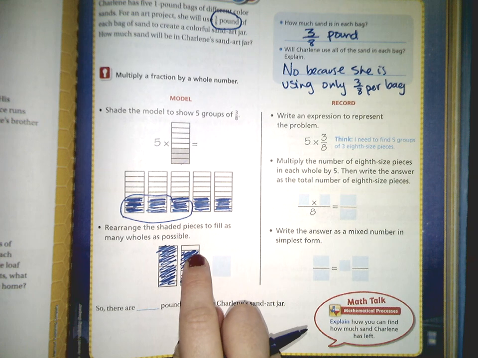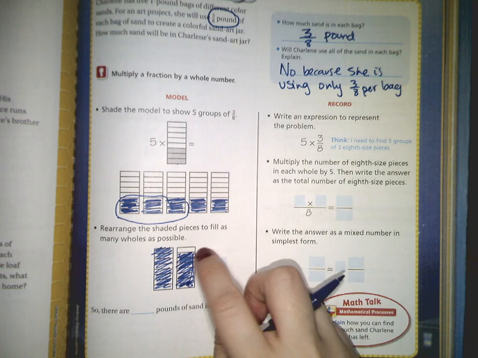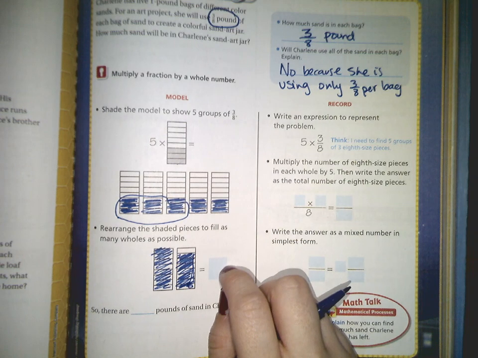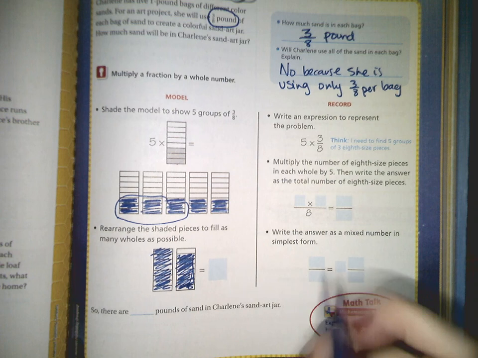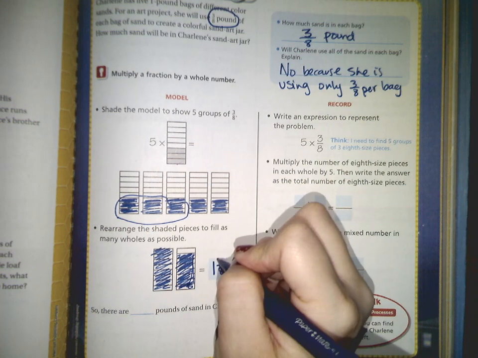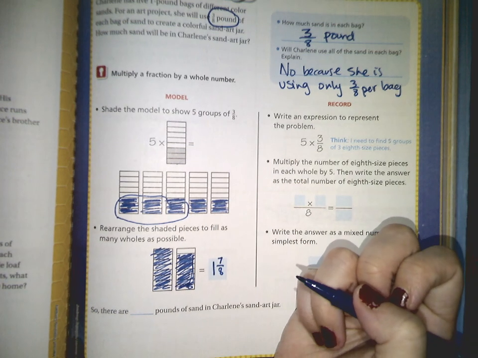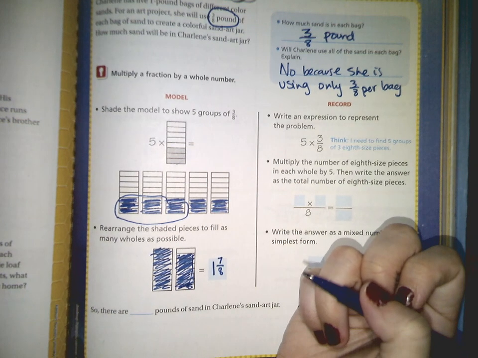Come on, y'all. How many are there? I could have them shaded in. There's only one left over, so there's how many? Melanie. It's eighths, dear. 7 eighths. Okay? It's 1 and 7 eighths.